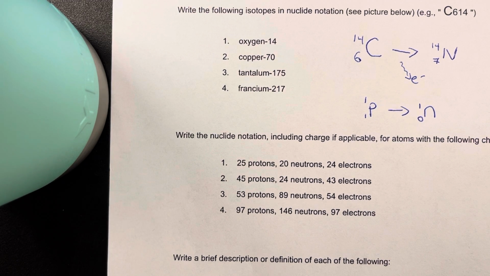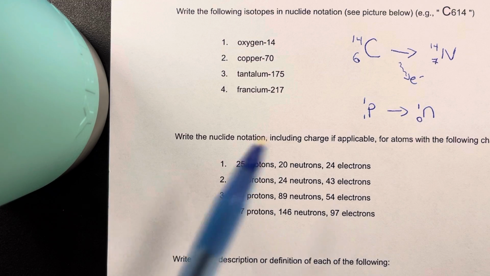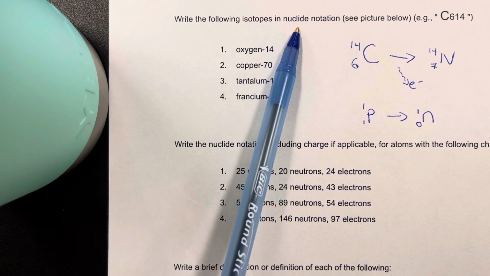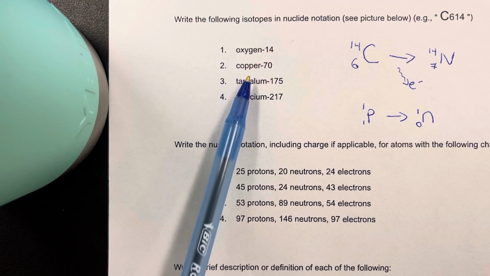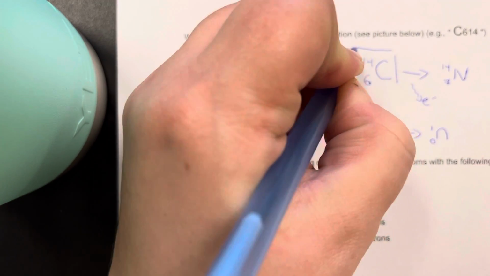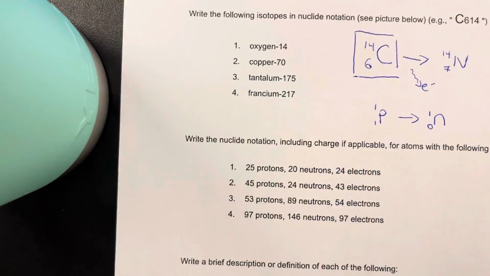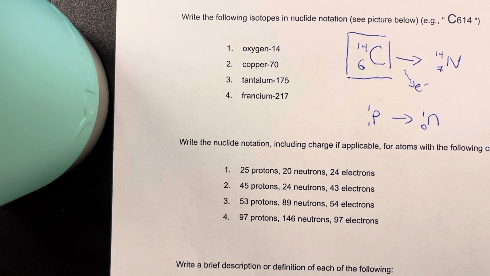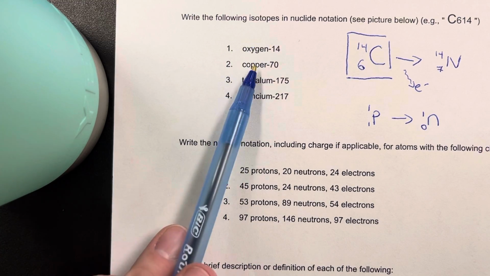So what we need to do for this particular assignment is just write the nuclide notation for each of these right here. This is the nuclide notation for carbon 14. So you need to write that for these 4.